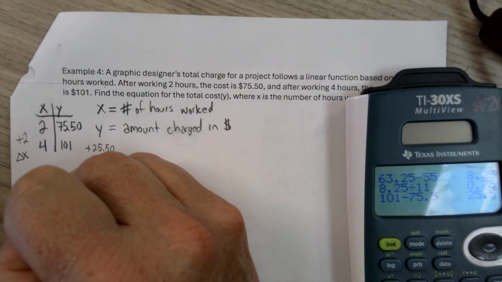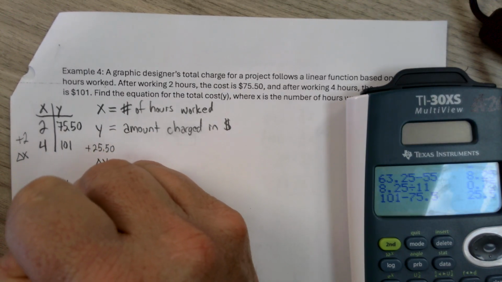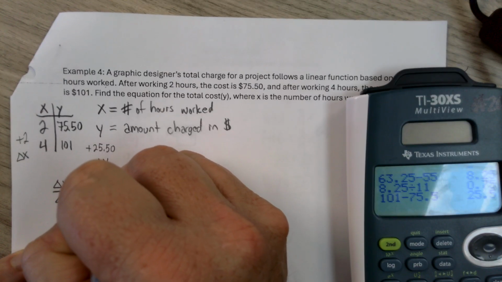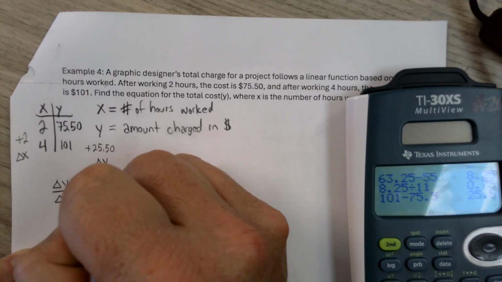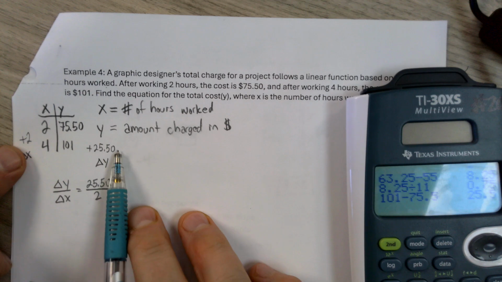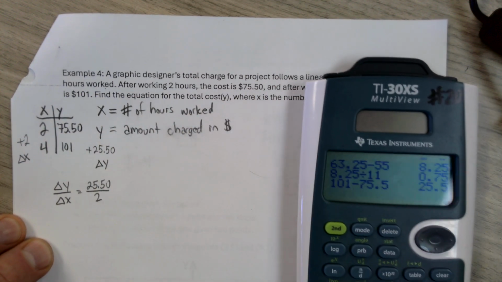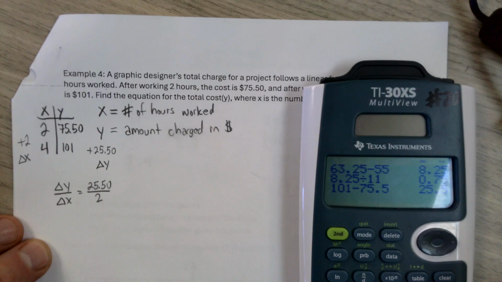And remember, our slope is change in y over change in x. So that is $25.50 divided by 2. Change in y, change in x. So just a little shortcut here. I don't have to retype this whole thing. If I just hit divided by 2, it takes the answer, which was $25.50, and divides it by 2 for me. That is $12.75.